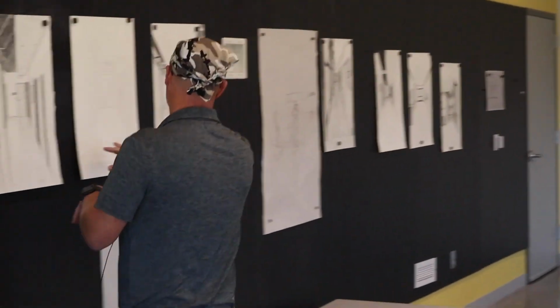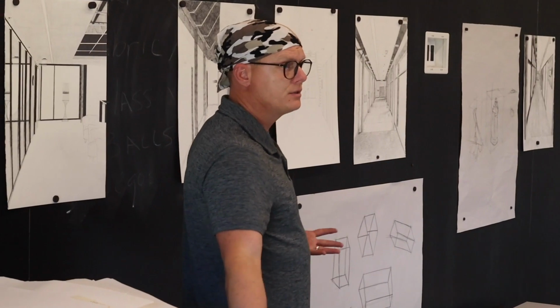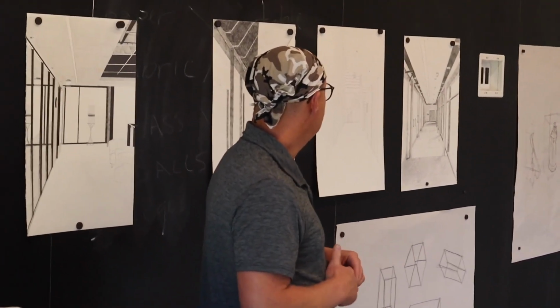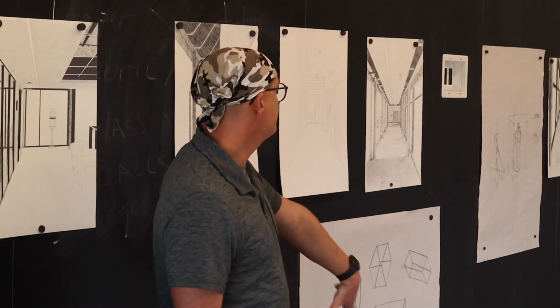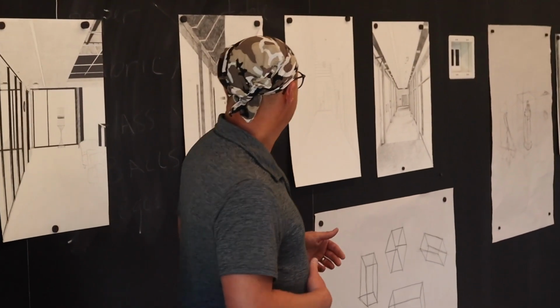Some of them, like this one, are ready for shading. Fantastic drawing, right? But no shading. So that development of atmospheric space is not really there. So we're kind of combining some of the principles of atmospheric perspective with linear perspective.